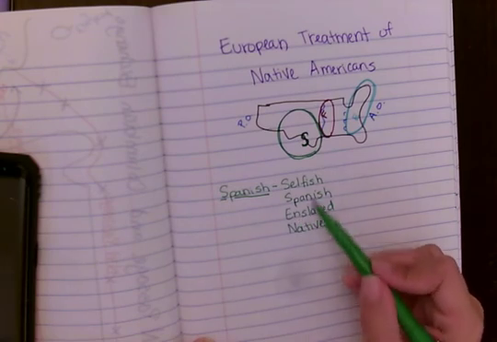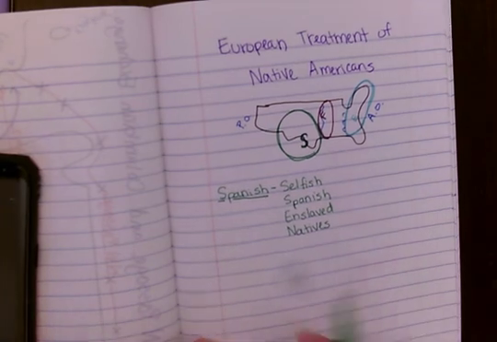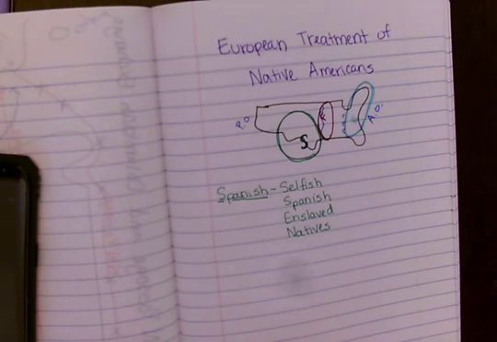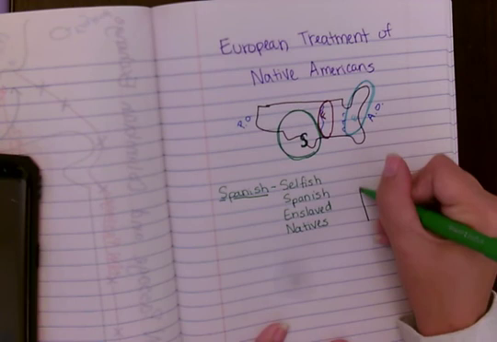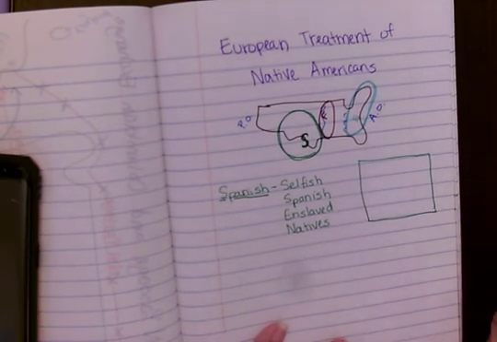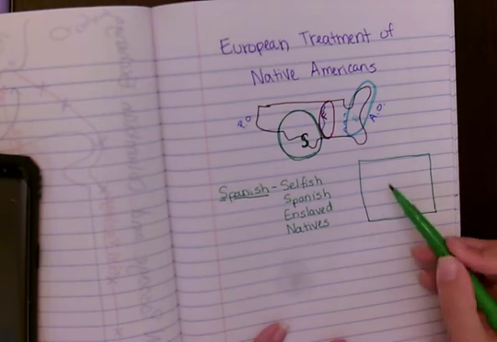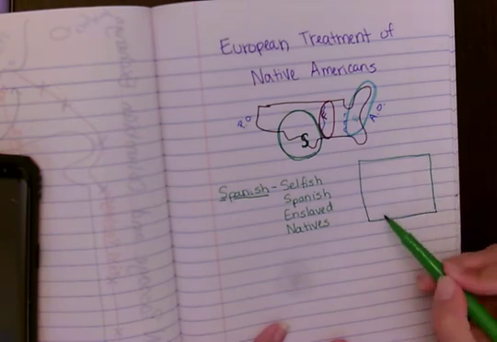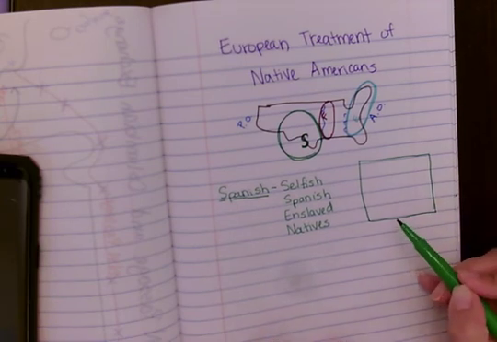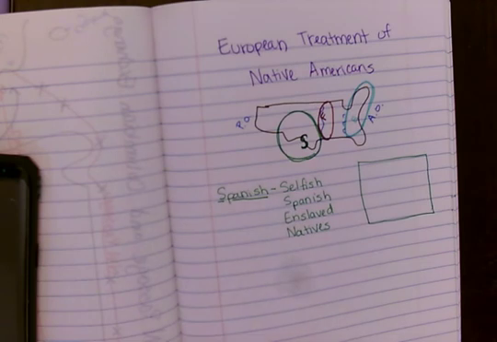Why do we say the selfish Spanish enslaved natives? Well, they were there for the money. You were able to read and you saw those pictures and what they did. You saw how in the beginning the relationship they had with the natives was not a good one at all. Right next to it, I want you to draw a picture that would represent that relationship. This is what's going to get submitted to Miss Howson for a grade.